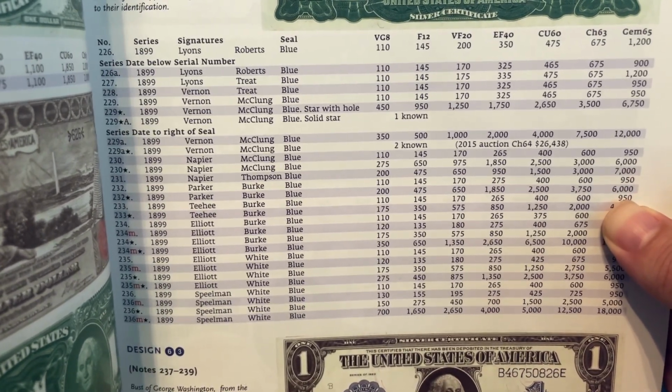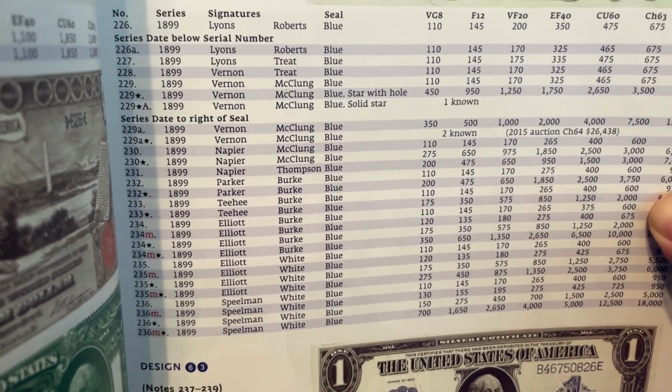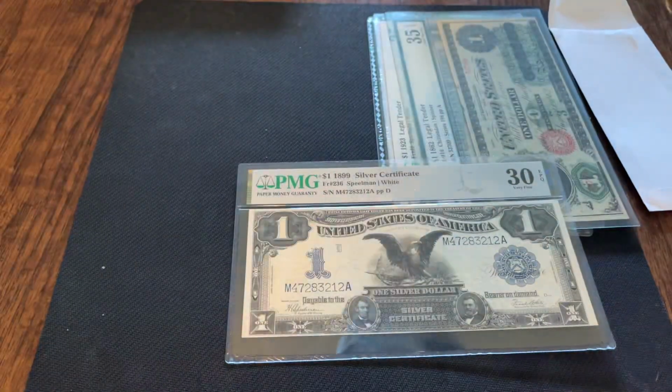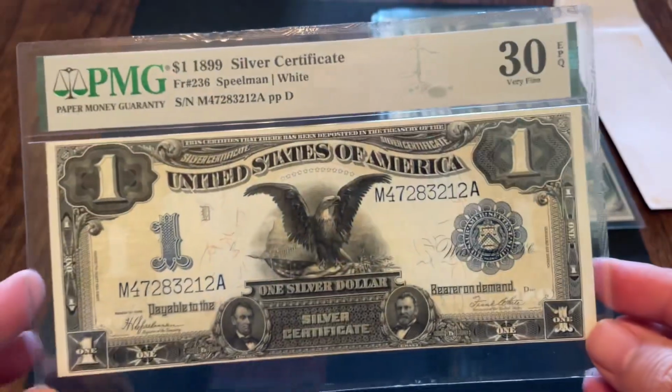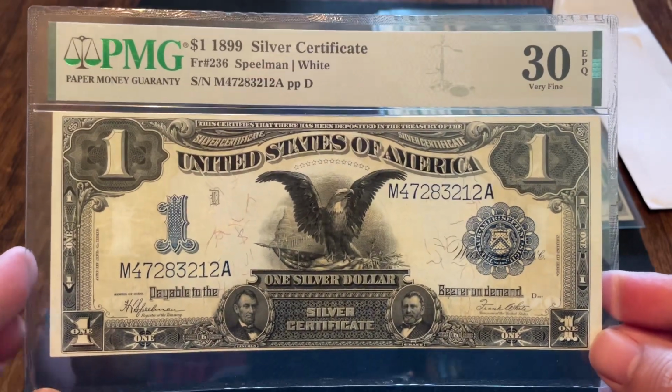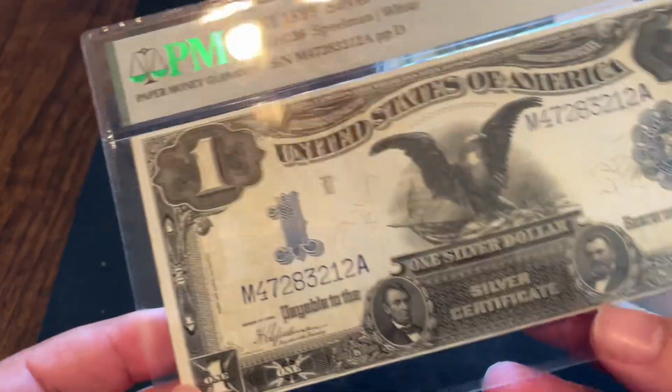That alone could be your own collection. And of course, those signature combinations are available in the regular issue and the star issues. So yeah, you could make an entire collection out of just Black Eagles, going with all the different signature combinations. So yeah, a signature combination collection, that is number 2 this week.